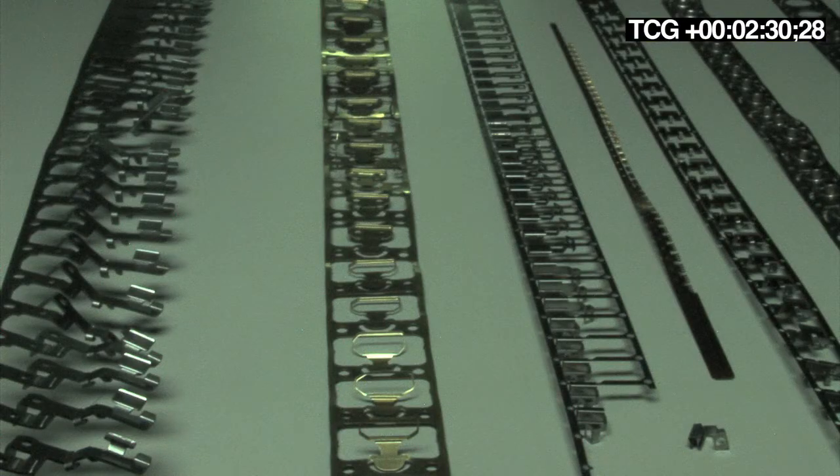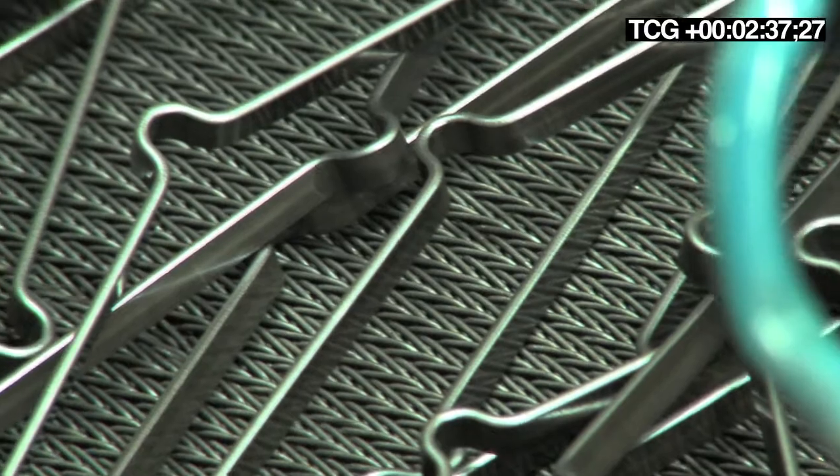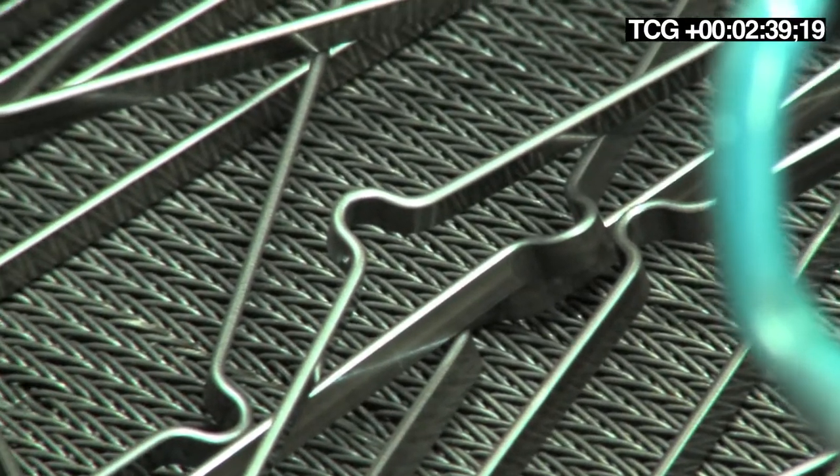A torsion spring could be used in a door closure, so the spring force, like if you go into your kitchen, the spring that's returning the door back to the cabinet is a torsion spring.